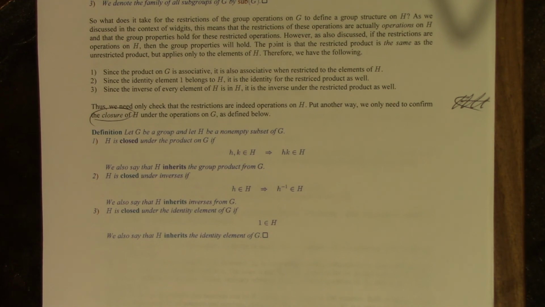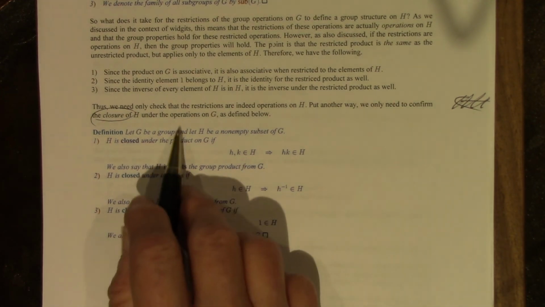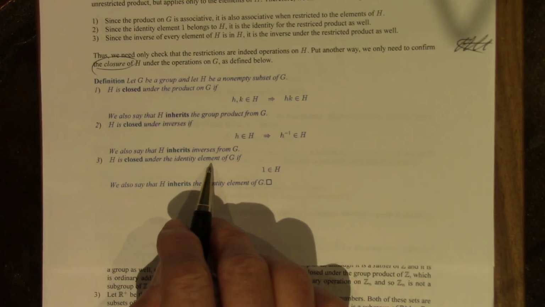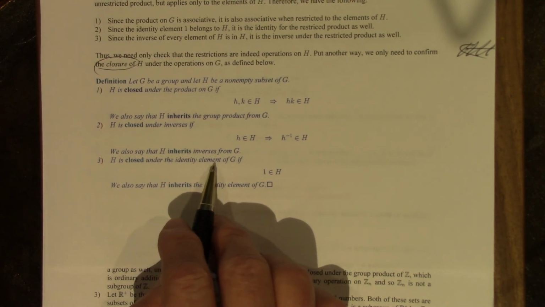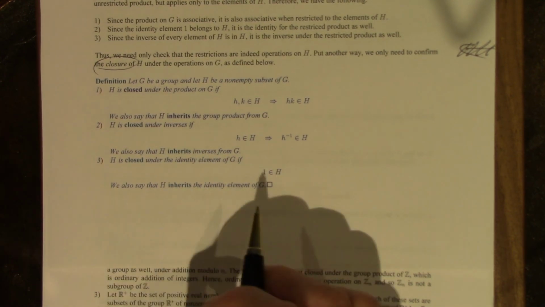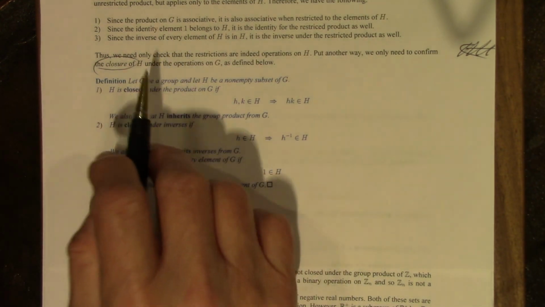And here is the definition of closure, which I gave you once before, but this is in the context of groups now, not widgets.